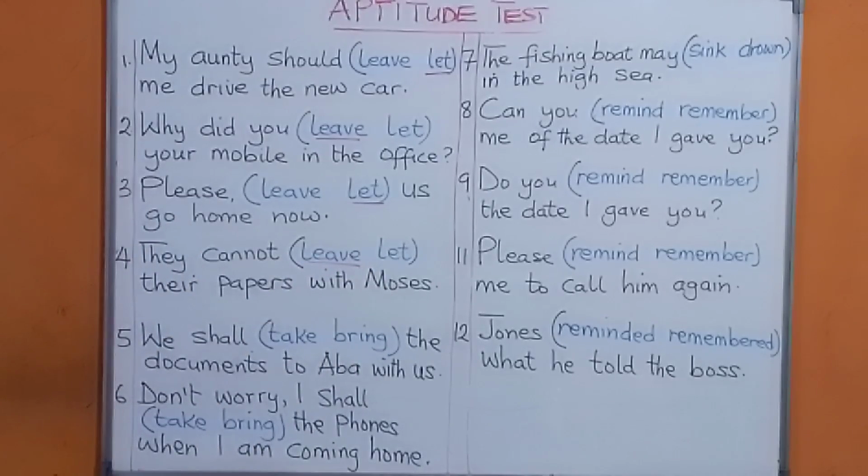Remember here, we're looking at leave and let. If you missed that video previously, please get back to that before now. We're looking at leave and let. Now let's go to bring and take.